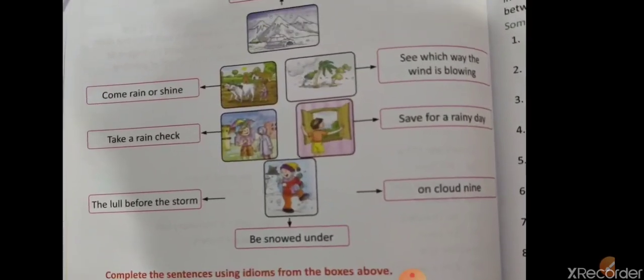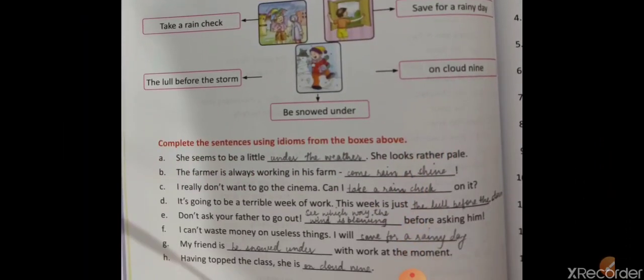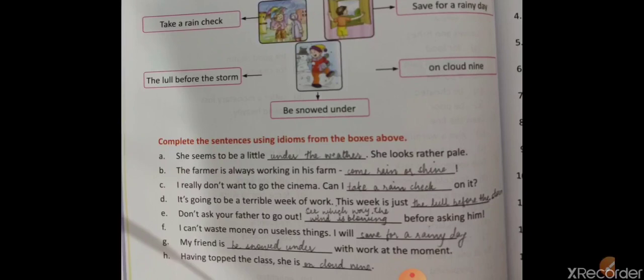Next, these are 8 idioms that we have to use in the sentences. First is, she seems to be a little dash, she looks rather pale. So here they have used rather pale, which means that the girl is actually not well. So here we will use under the weather, which means somebody is actually very ill.